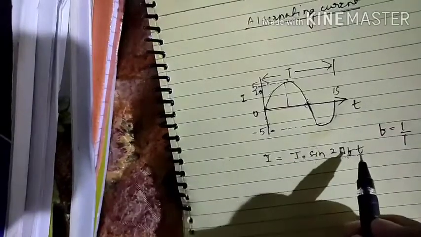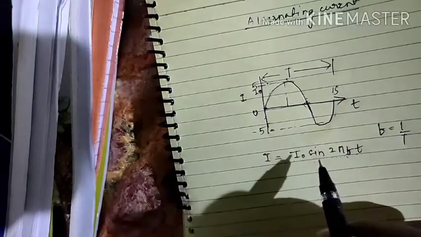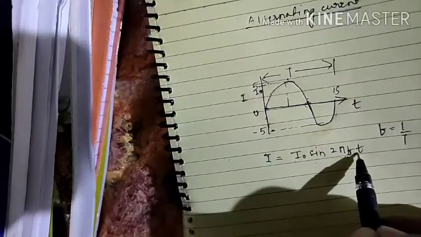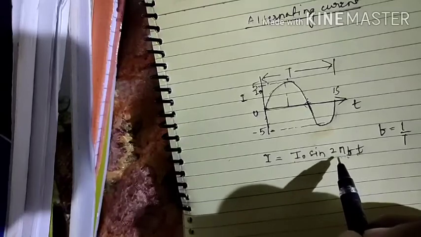So f will be constant, but for different values of t we get different currents. For t equals 0.5 second, it is again becoming 0, which we can easily find out with this sine function. For t equals T by 2, and f equals 1 by T, it is becoming sin π.